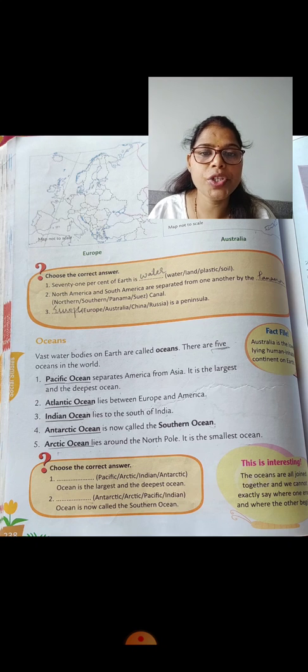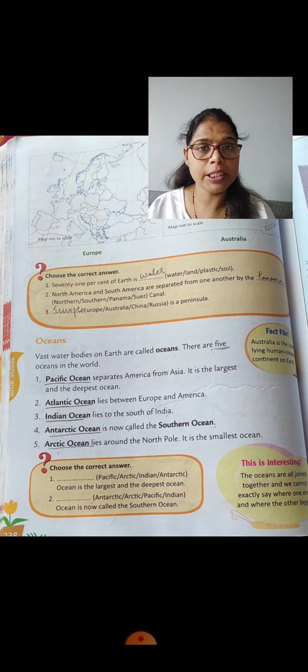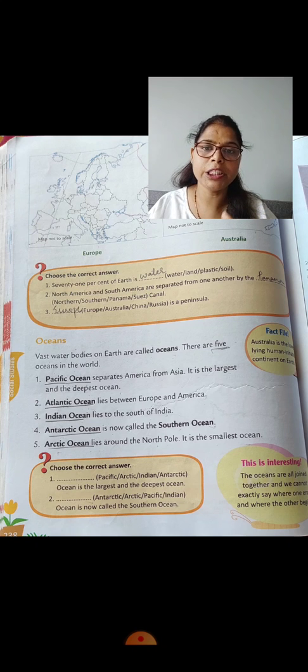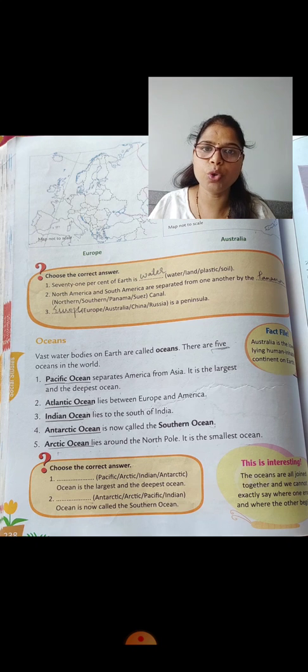First is the Pacific Ocean. It separates America from Asia. It is the largest and the deepest ocean. Pacific Ocean is the largest ocean in the world, and it is the deepest. Second is the Atlantic Ocean, which lies between Europe and America. Third is the Indian Ocean, which lies to the south of India.